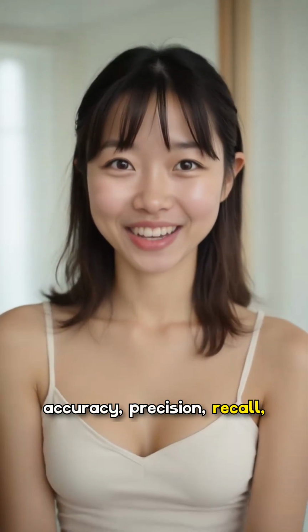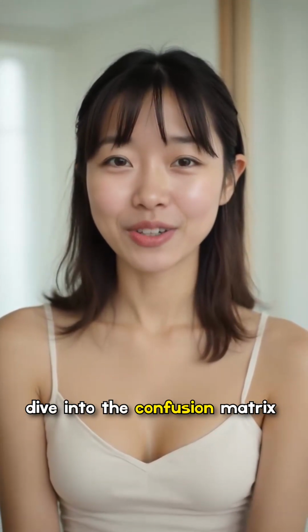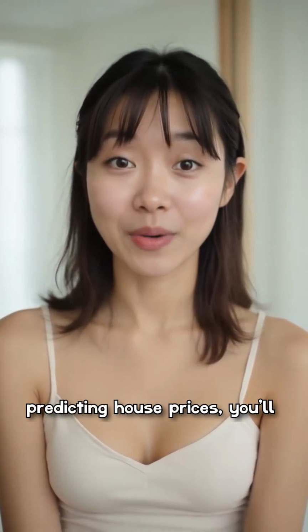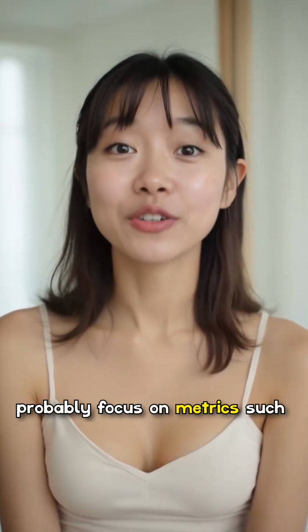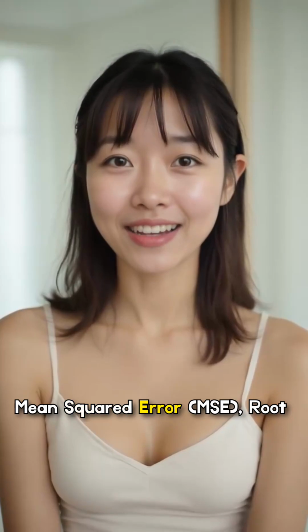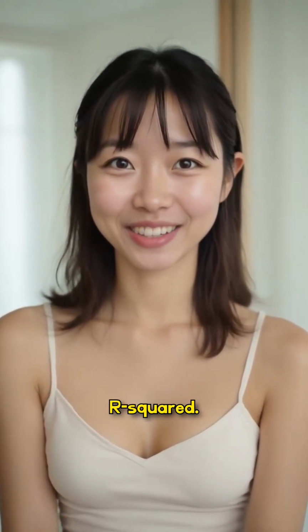accuracy, precision, recall, F1 score, ROC AUC, and maybe dive into the confusion matrix for a closer look. For regression problems, like predicting house prices, you'll probably focus on metrics such as mean absolute error, MAE, mean squared error, MSE, root mean squared error, RMSE, and R squared.